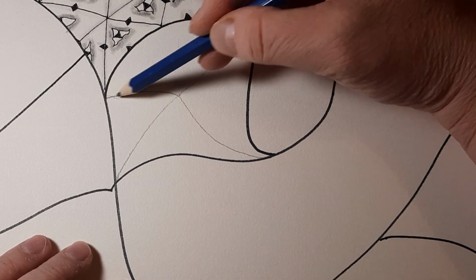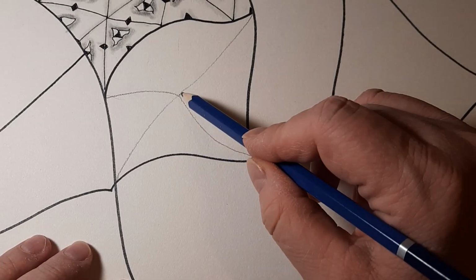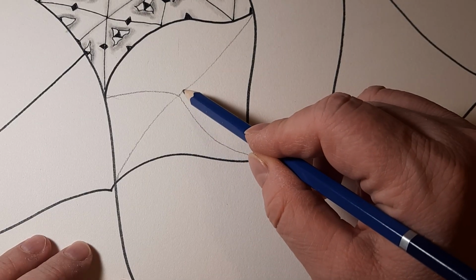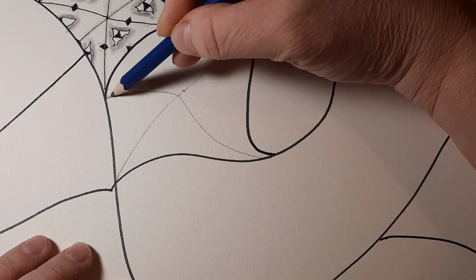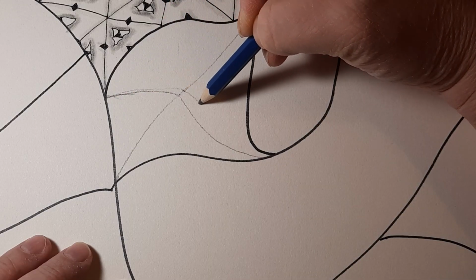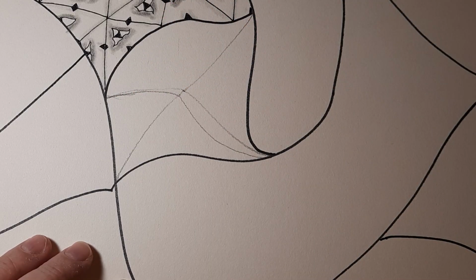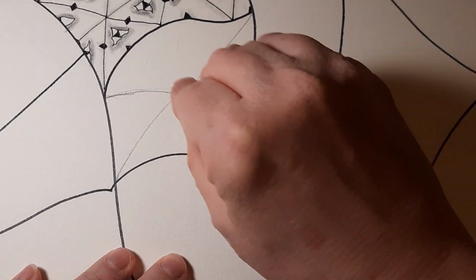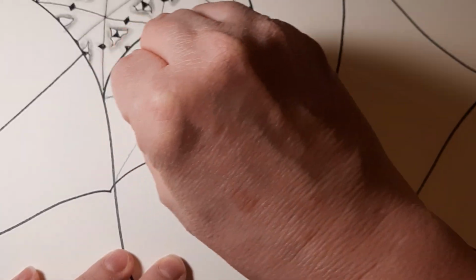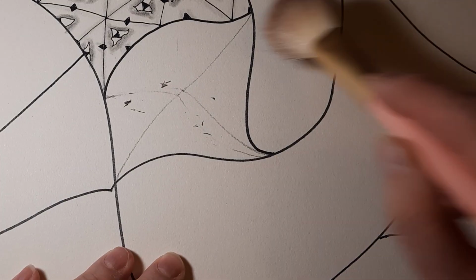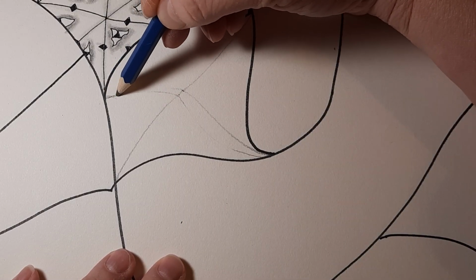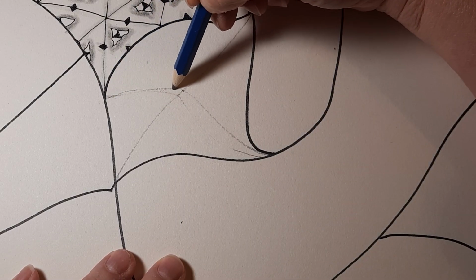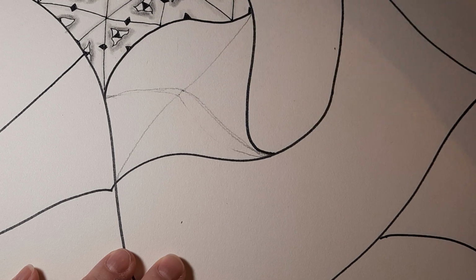I think the center might be a little bit higher up. Maybe like that. So got my eraser and it doesn't have to be exact, but just to get an idea.